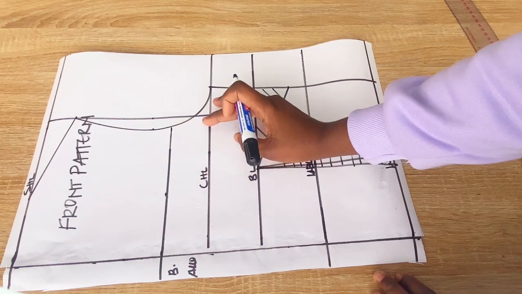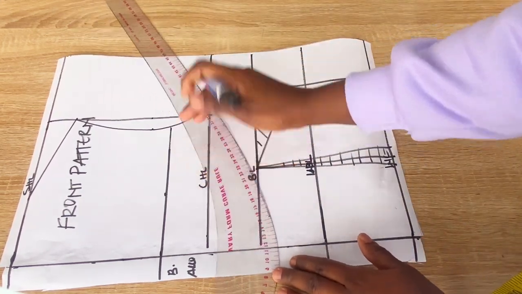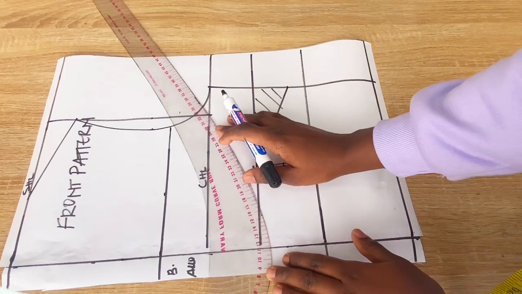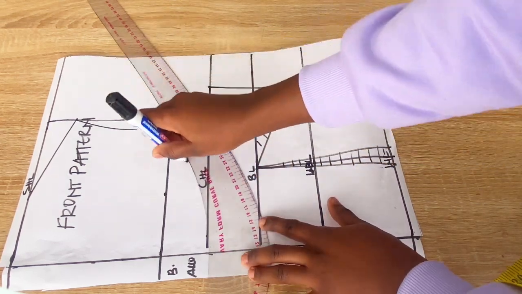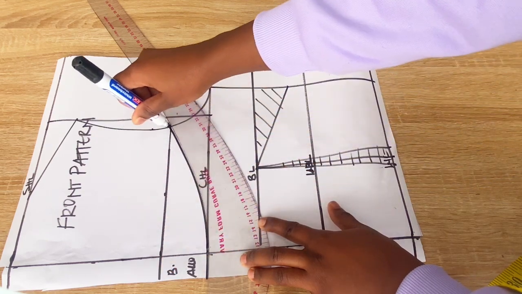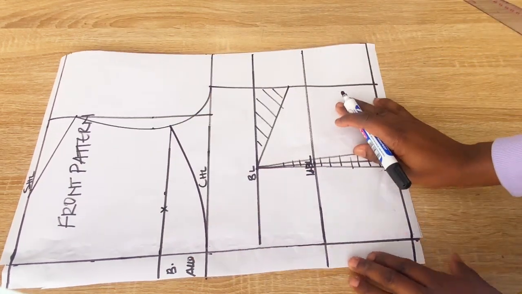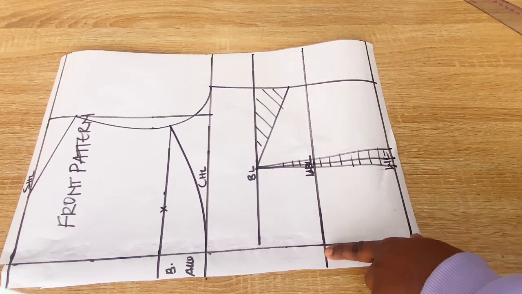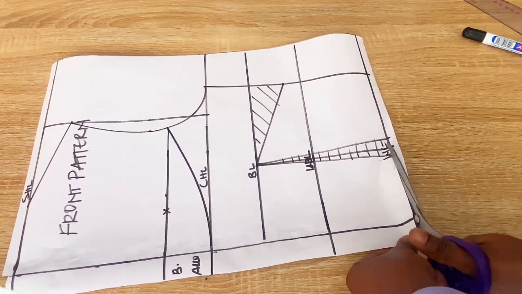Now to form the neckline, I'm just going to bring in my curved ruler and place it at the 2 inches mark at the top above the chest line and connect with a curve to the chest line, just the way you see me connecting it. And that will be the neckline. I'll start cutting it now so that we can close the bust dart.